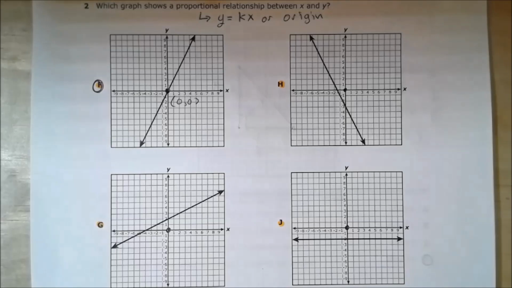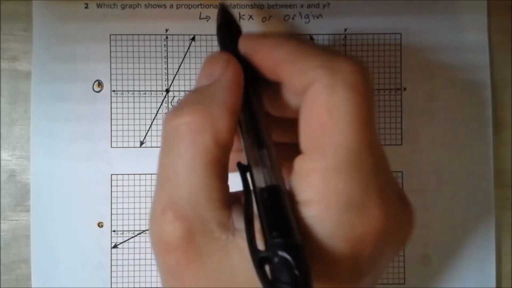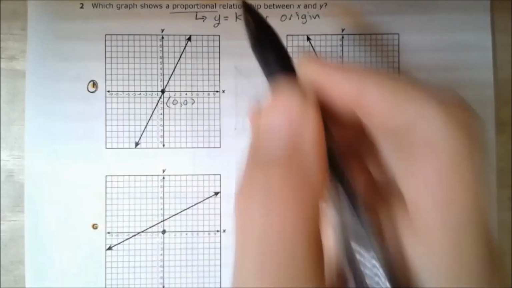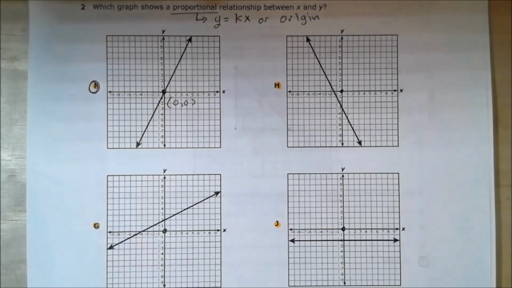Keep that in mind. Also, if you find a problem like this later on your real test, it's possible that it could say which one shows a non-proportional relationship. And in that case, you're looking for the one that wouldn't be going through origin. But in this case, since it says proportional right up here, we're looking for the one that goes through origin. Go ahead and pause this video, go on to the next problem, and try it on your own before watching any further.